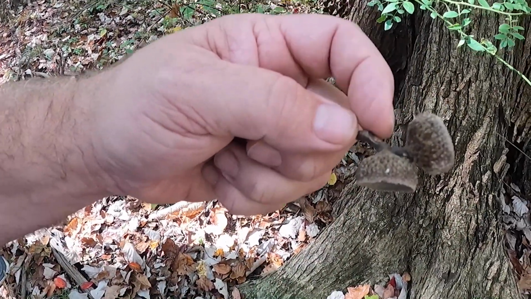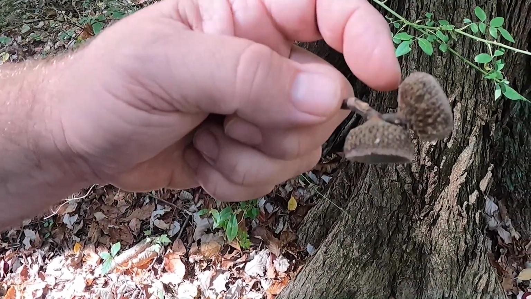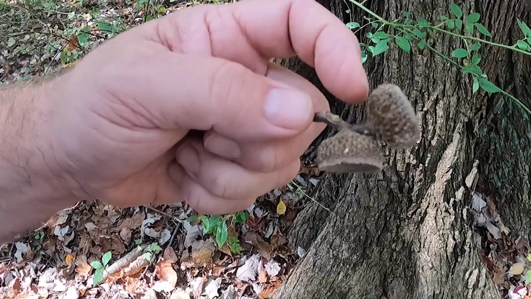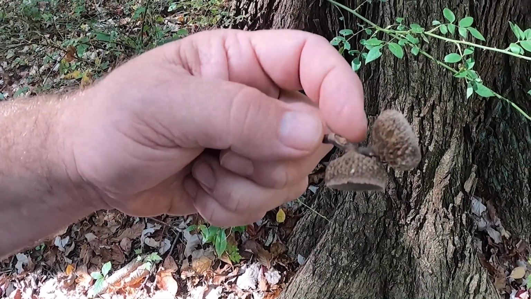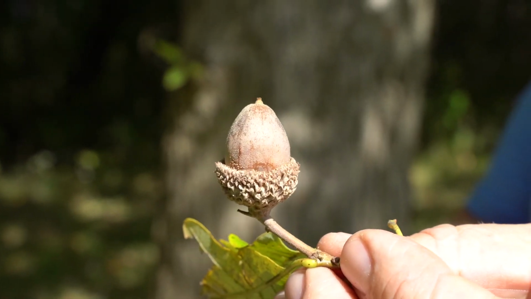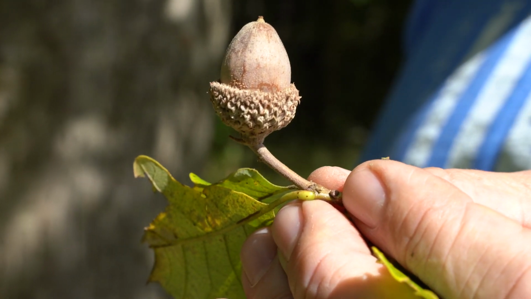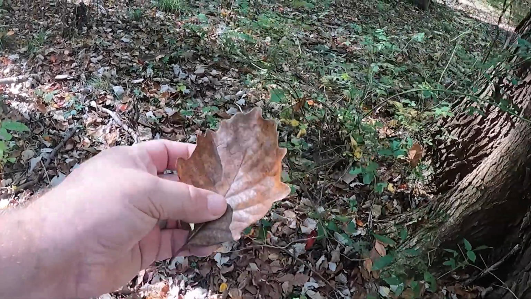But when you're looking at a swamp white oak, the cap will come down sometimes to half, maybe even 3/4, sometimes over the nut, but it'll come down farther than it will on a regular white oak. So hopefully we can move around here and find a nut for you, but right now all we have is caps. Here's a great example of the swamp white oak leaf.